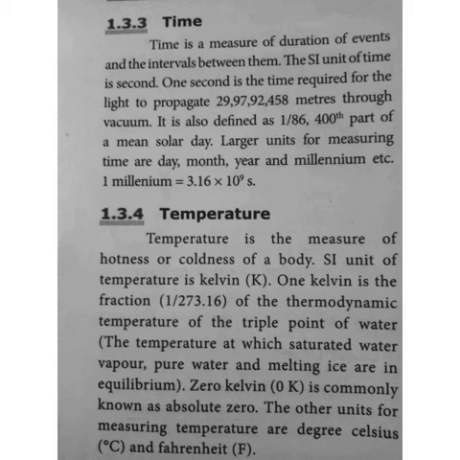So next we can study temperature. It is also a fundamental unit. Temperature is the measure of hotness or coldness of a body. Its SI unit is Kelvin. 1 Kelvin is the fraction 1 by 273.16 of the thermodynamic temperature of the triple point of water. 0 Kelvin is commonly known as absolute zero.